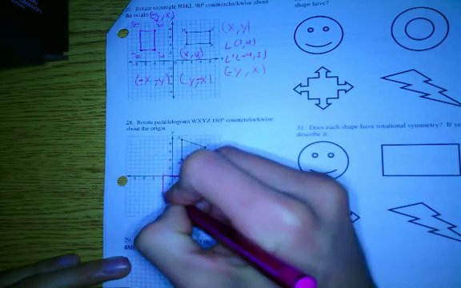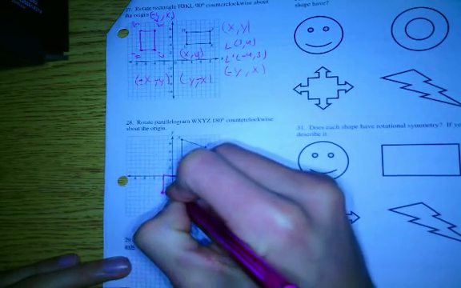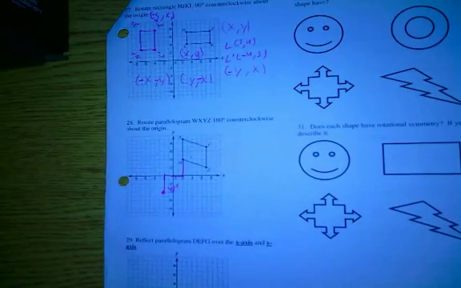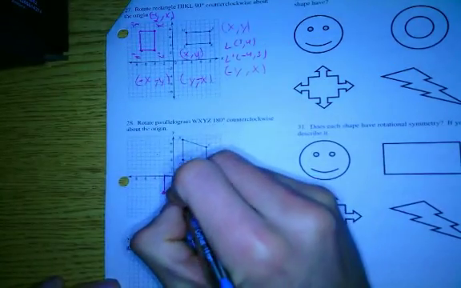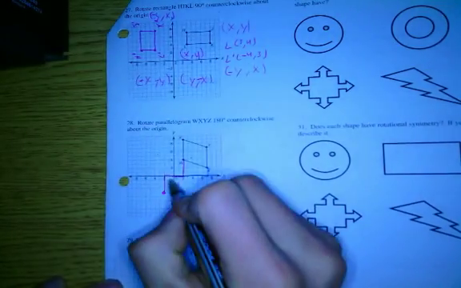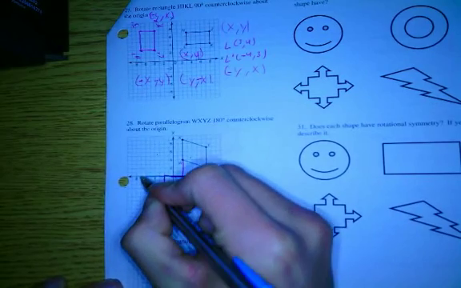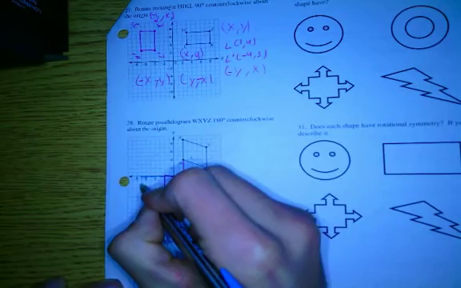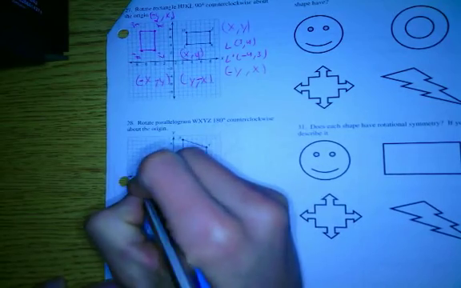Okay? Alright, I'm going to switch colors, and we're going to do Z. Z is going to be 7 units, and then 2. So now I'm going to say 7 units and then 2, which would be right here. So we're going to call that Z prime. Okay?